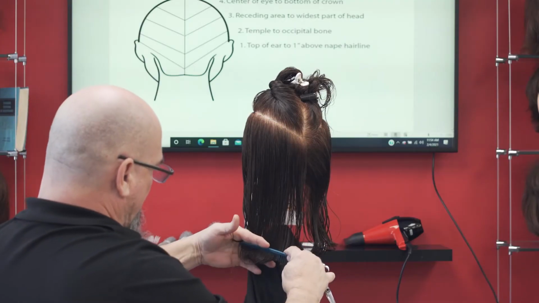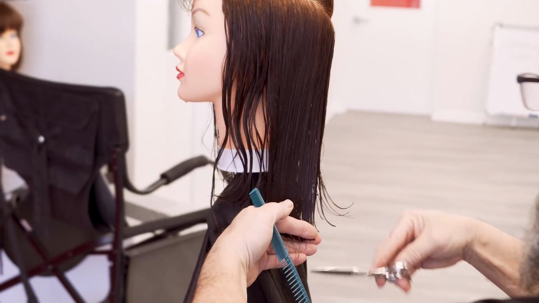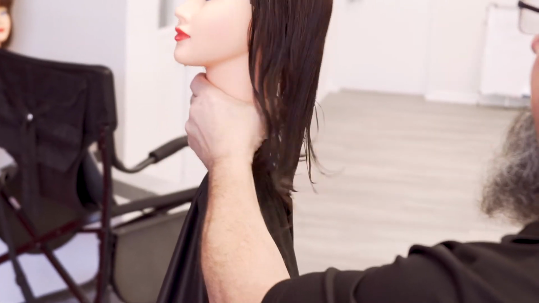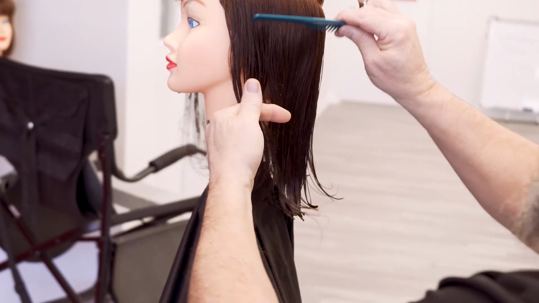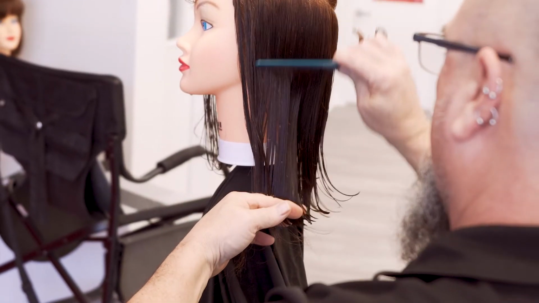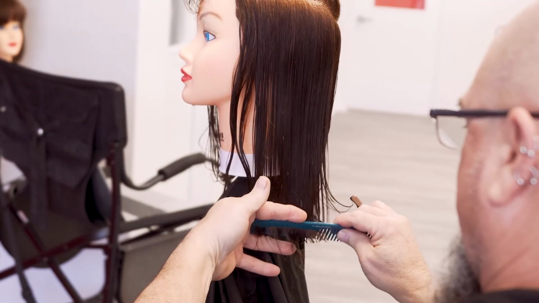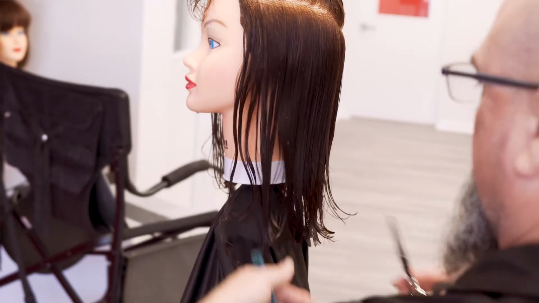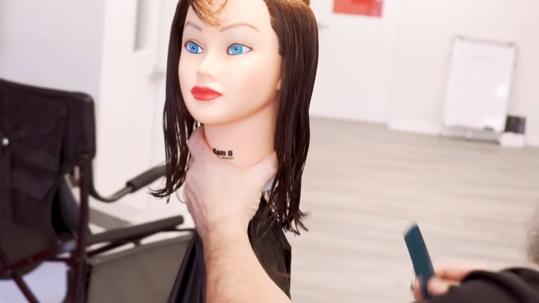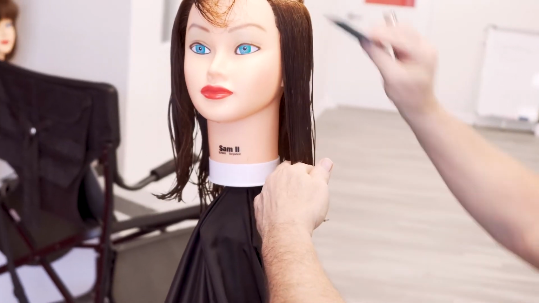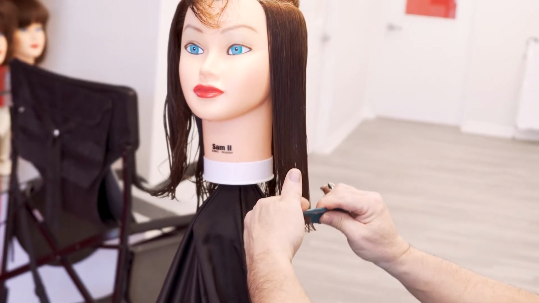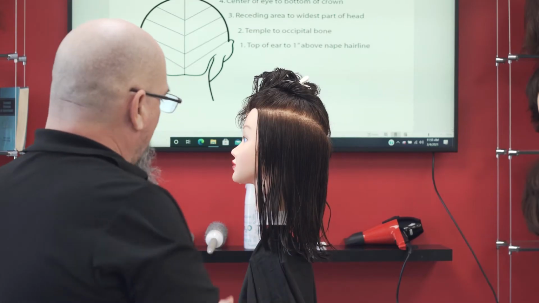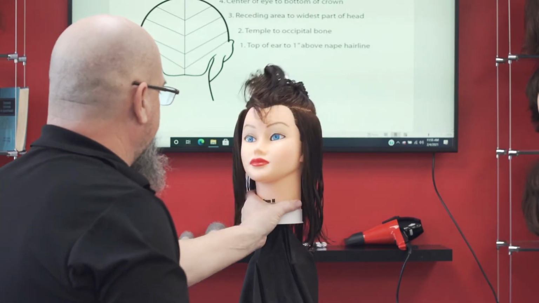Again, following our guideline. There it is. Continue cutting upward, turning that mannequin as you go. Here's my guideline. Follow it. And last but not least, for our next to last subsection. Check lengths before moving on.